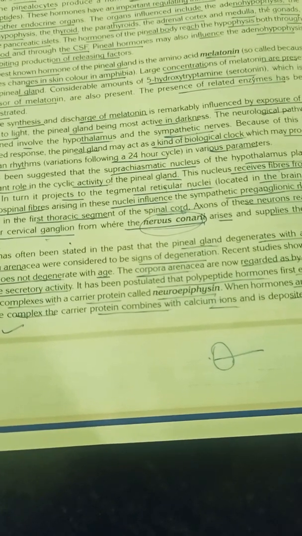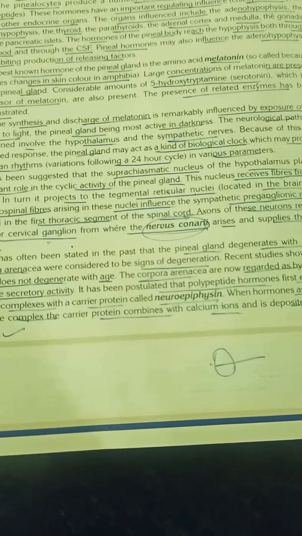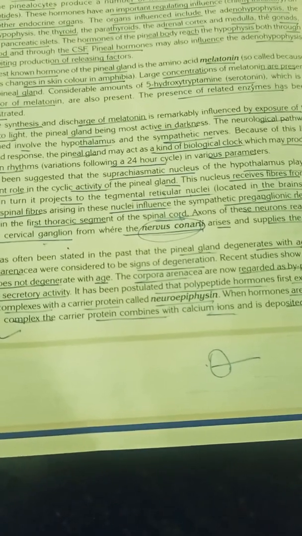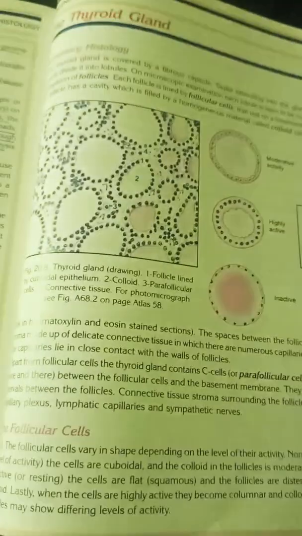So it has been postulated that polypeptide hormone first exists in the form of complexes with a carrier protein called neurophysin. When hormones are released from the complex, the carrier protein combines with calcium and is deposited as brain sand, because calcium deposits are nothing but our brain sand, known as corpora arenacea. So this is about the pineal gland, and next we will discuss the thyroid gland.